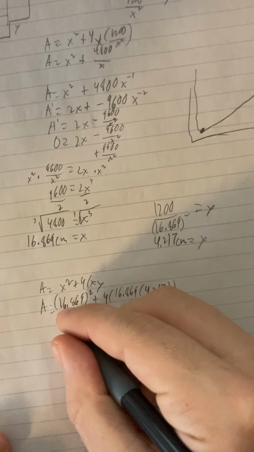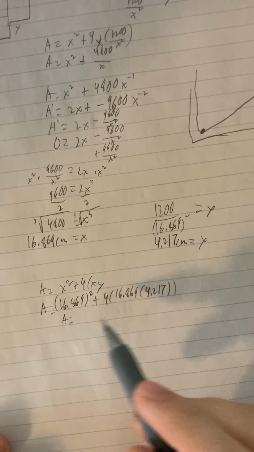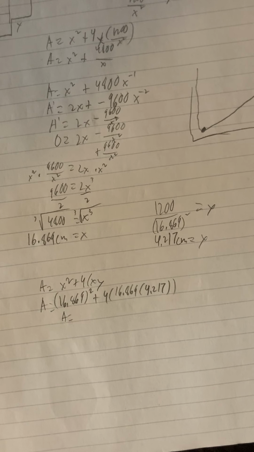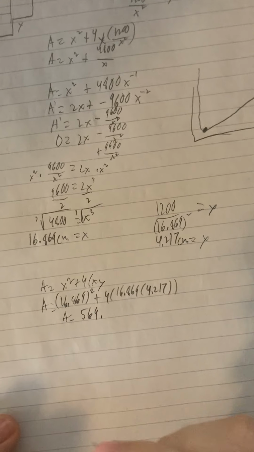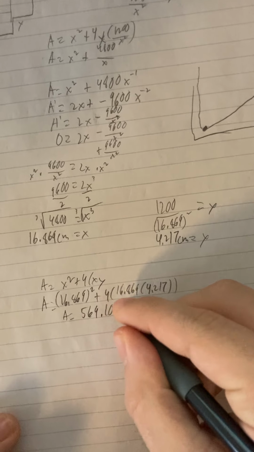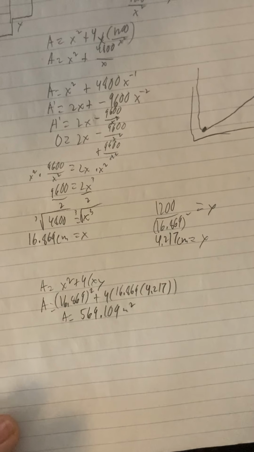Okay, so that means the area equals, when you solve all of this out, 569.109 meters squared of material. Okay, now we're going to do the second question. Number 2. Come on. There we go, number 2.